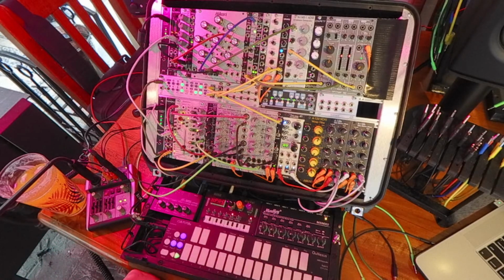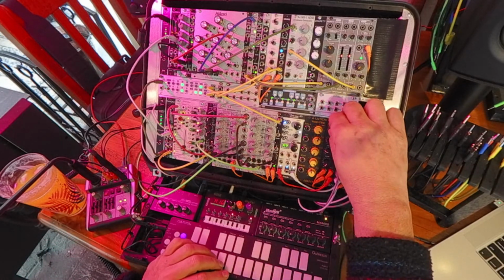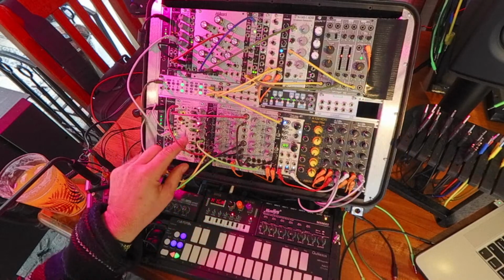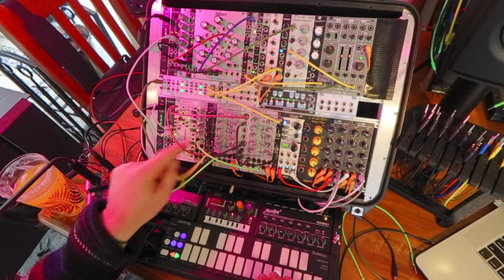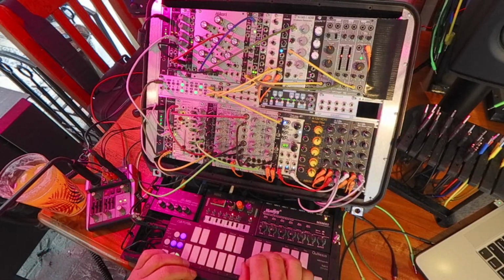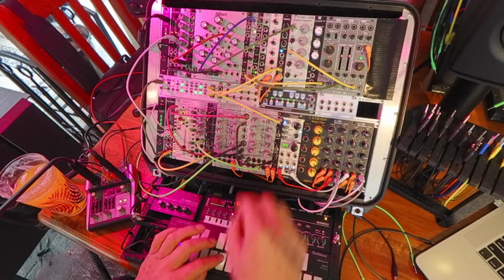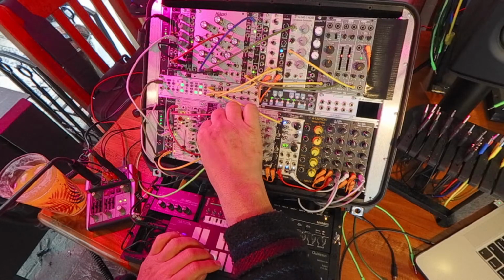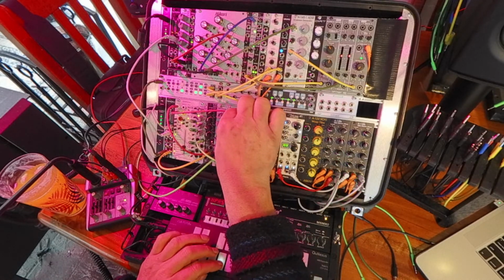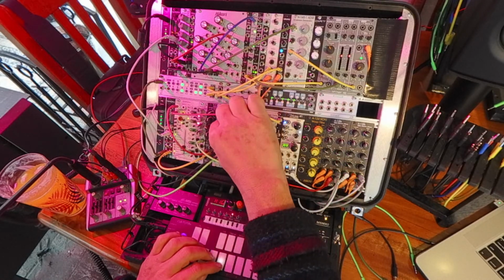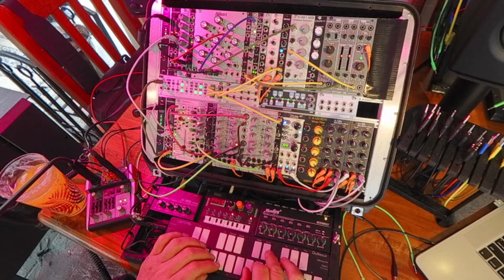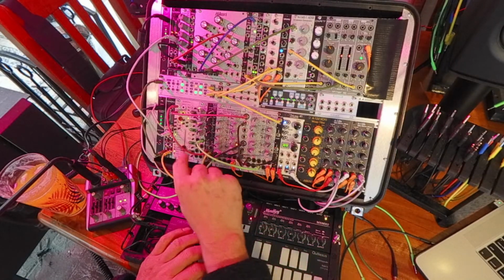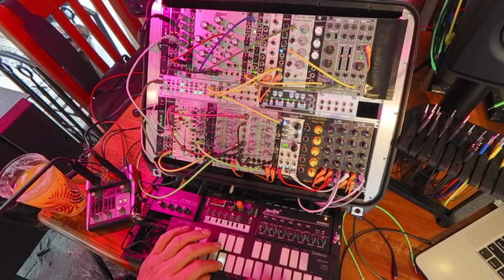Gives me a bit of control, so that allows me, for example, to play, let's go into F minor. Not sure about that solo sound, fiddle with that. Go back to E flat.